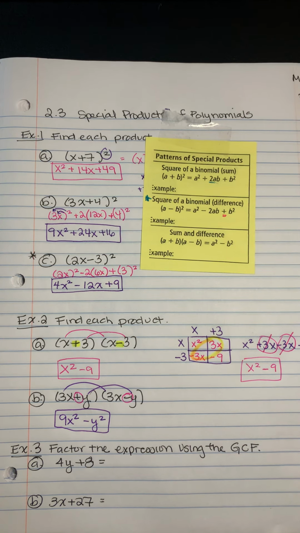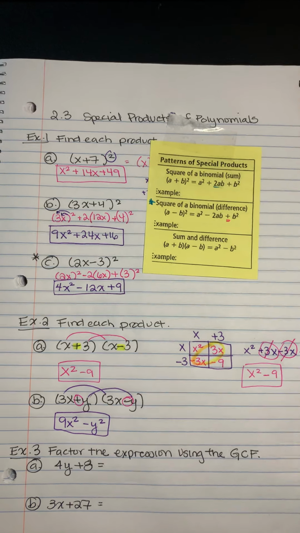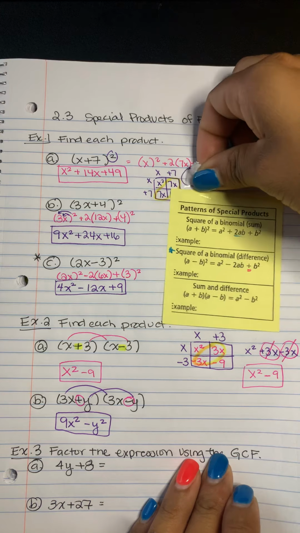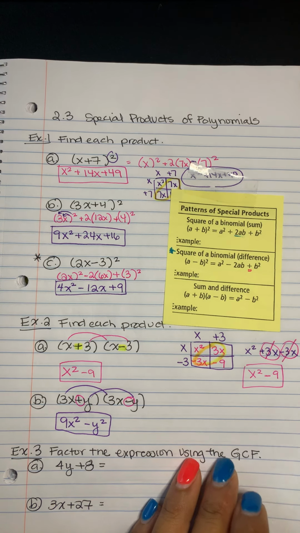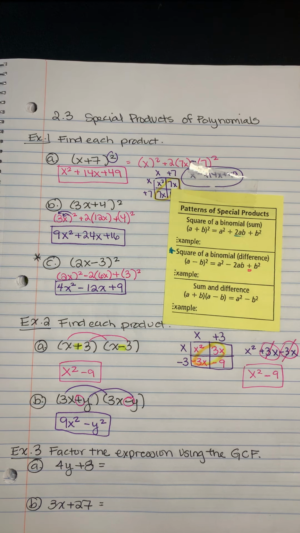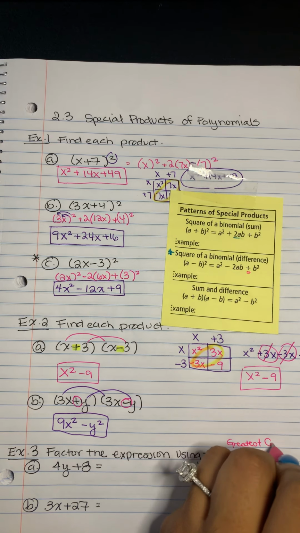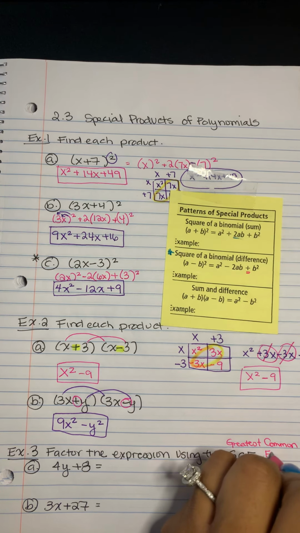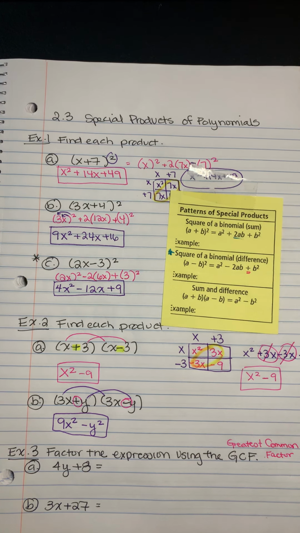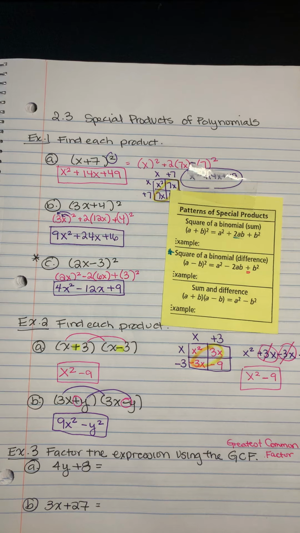Okay? All right. Moving right along. Example 3. It is going to ask us, and I believe this is our last example, fantastic, factor the expression using the GCF. Well, what is the GCF, students? GCF is greatest common factor. Let's write that down. Greatest means largest. So we want to factor out the largest common factor, the largest number, the largest expression that they have in common. That's what we want to factor out.